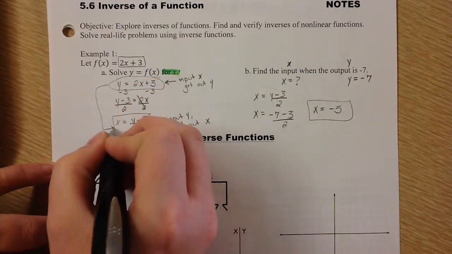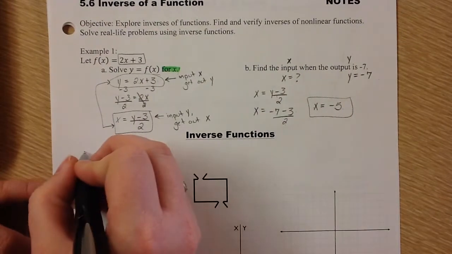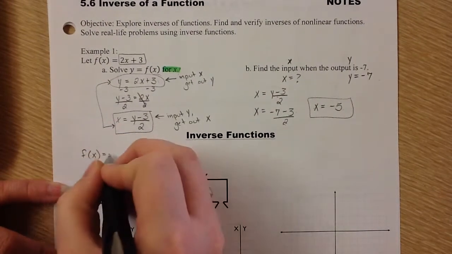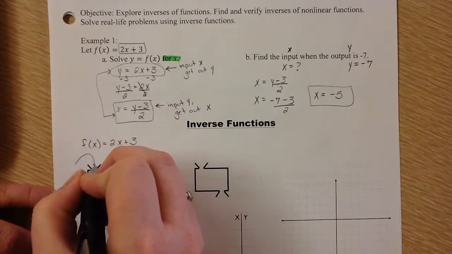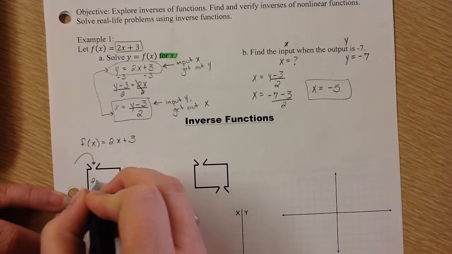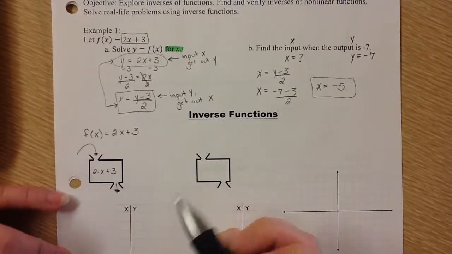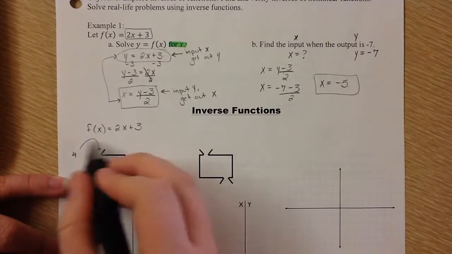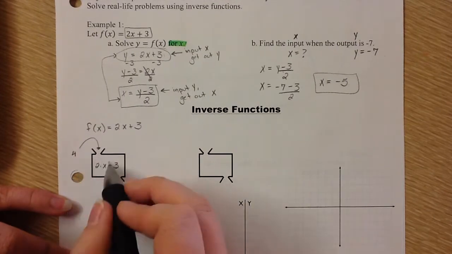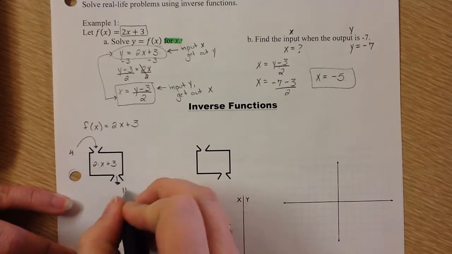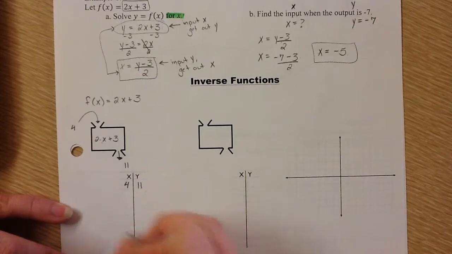These two functions are examples of what we call inverse functions. Meaning if I have my original function, which is 2x plus 3, then whatever I put into this, it's going to multiply it by 2 and add 3, and then give me something out. If we think of this function as a machine, if I put in a 4, 2 times 4 is 8, plus 3 is 11. It'll get me out an 11. So we can put that in a table. When I put in a 4, it's going to give me out an 11.